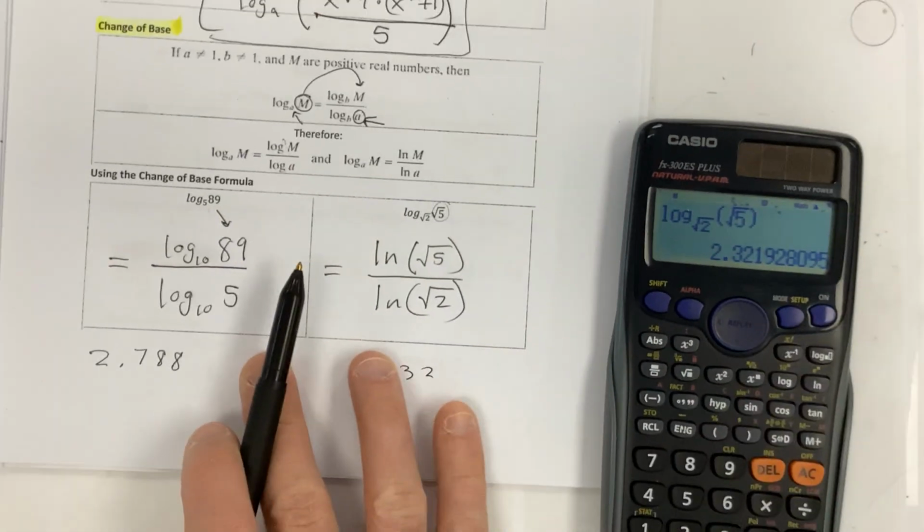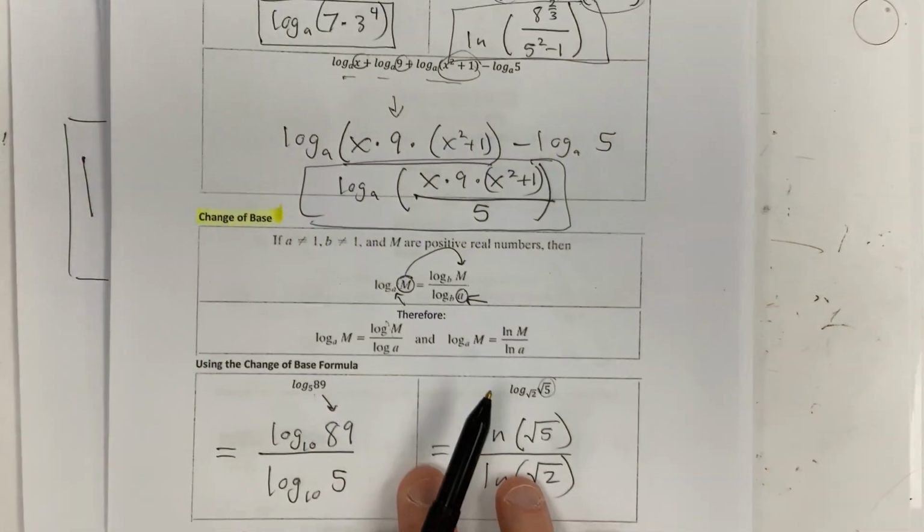16-minute lesson. Ain't too bad. We were almost there last time.